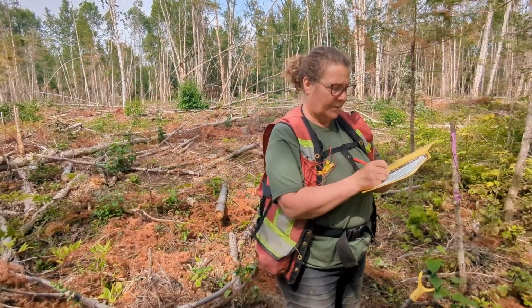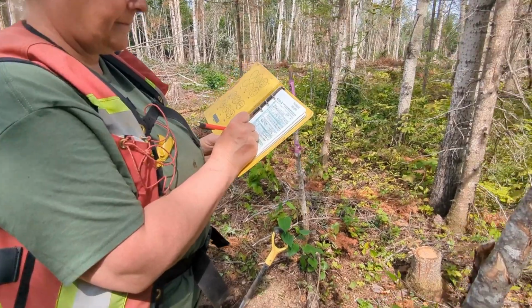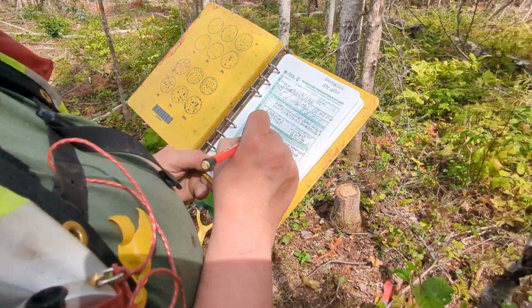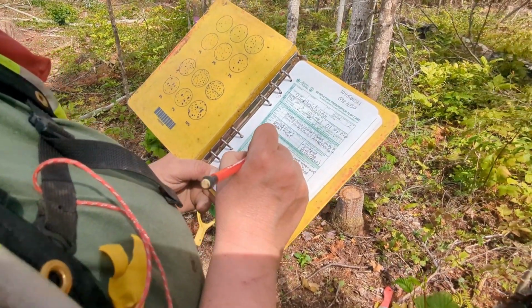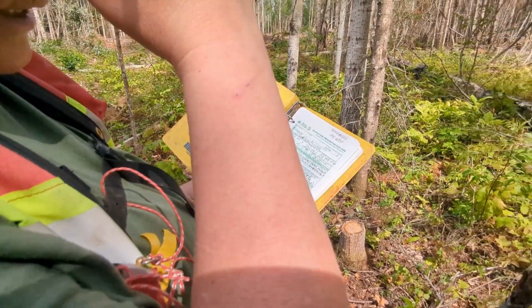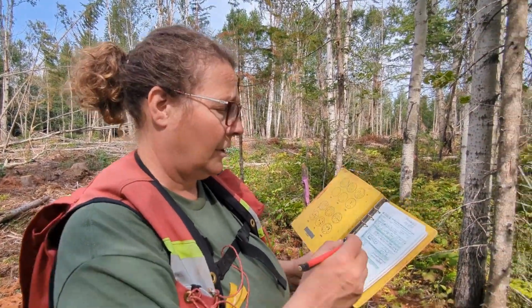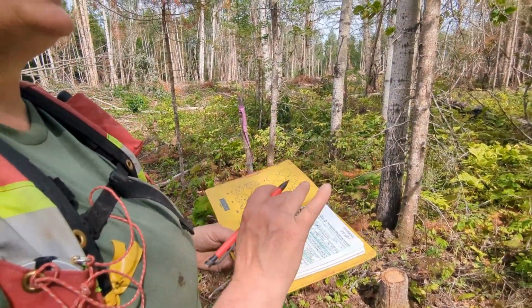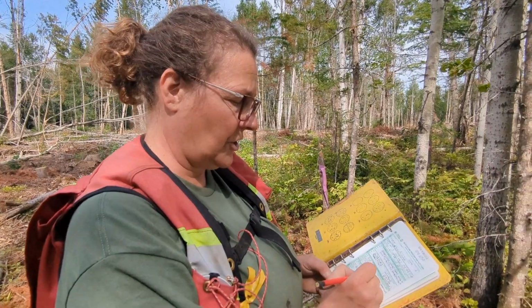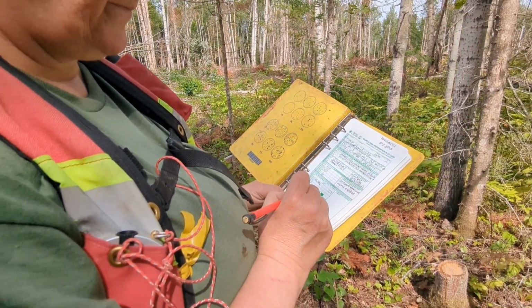Okay, so for mature, I'd say aspen, 50, cottonwood, 50. Okay, and I got 2. So 2 times 200 would be 400 stems per hectare. Might be a slight exaggeration, so I'll go 350 as my estimate.